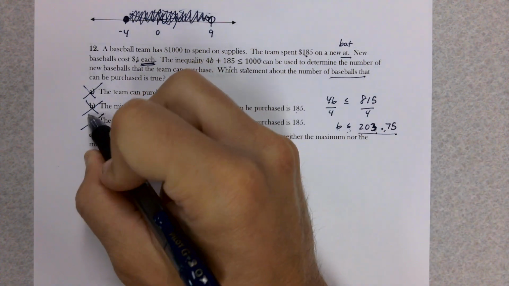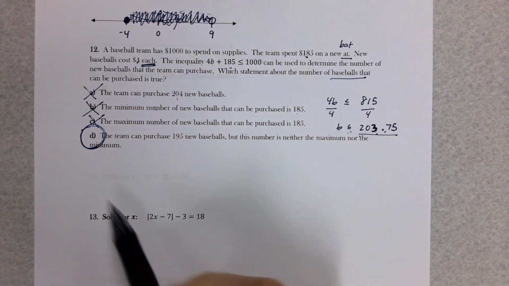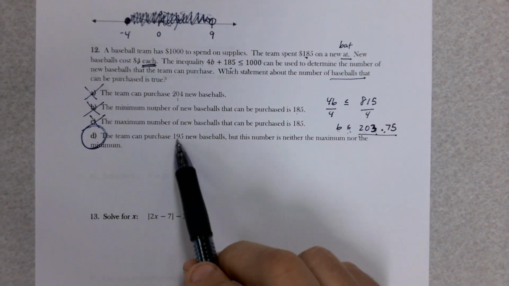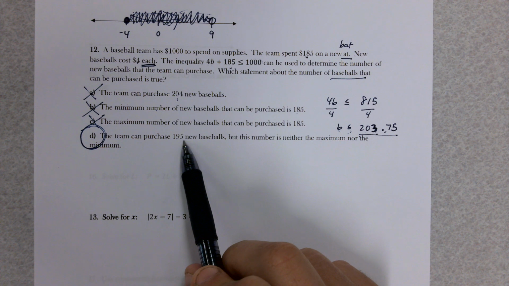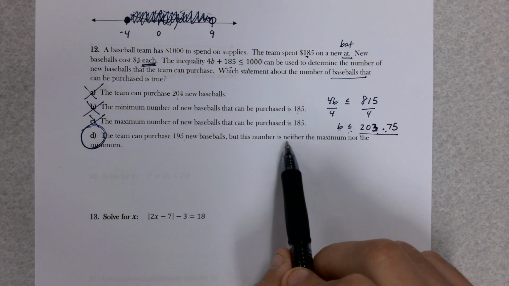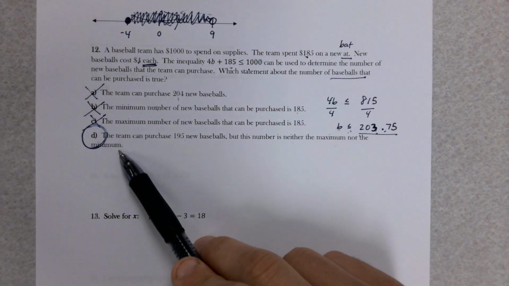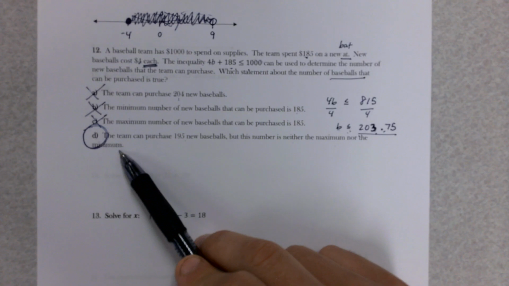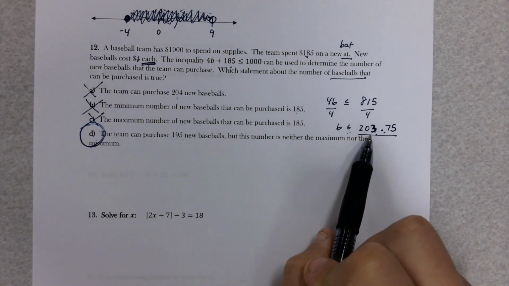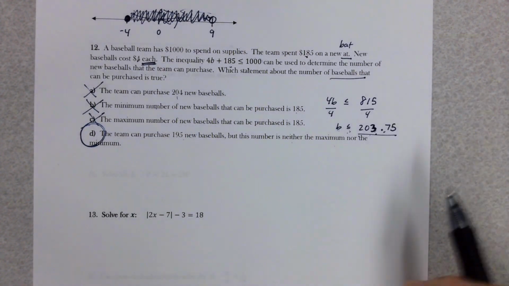So that's not true, which means it has to be letter D, but let's just double check. Can they purchase 195 new baseballs? Yes. This number is neither the maximum nor the minimum? Yeah, it's definitely true. The minimum is 0. The maximum is 203. So we're good to go.